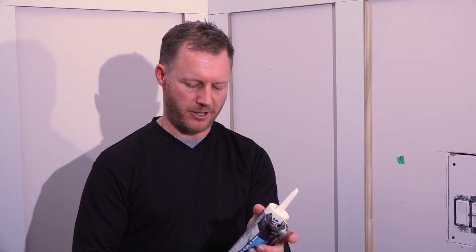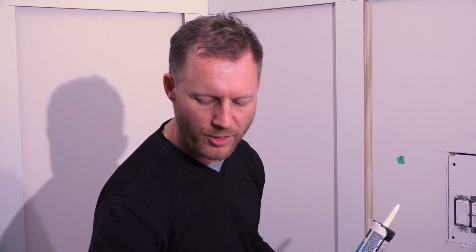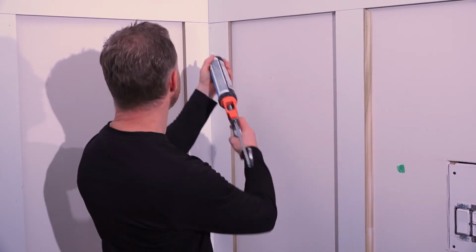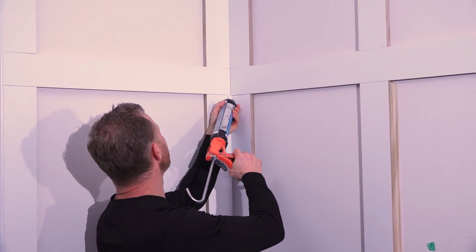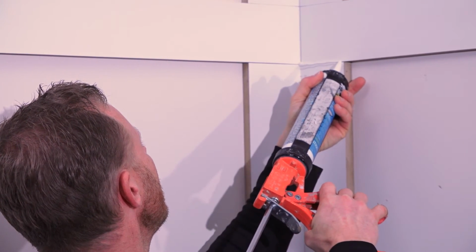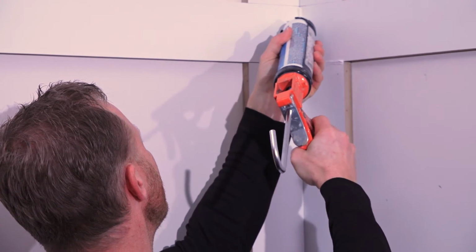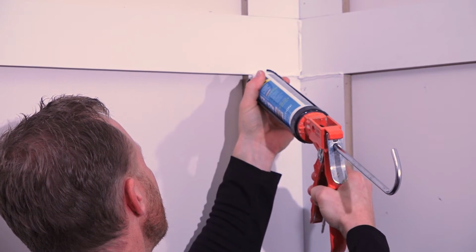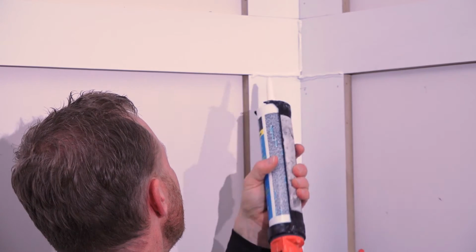Putting the caulking on this actual wainscoting is easiest done with a putty knife to ensure that it flattens the surface after we apply it. Just put the caulking into the corner, don't put too much on. Apply it into all the seams so that they're full.